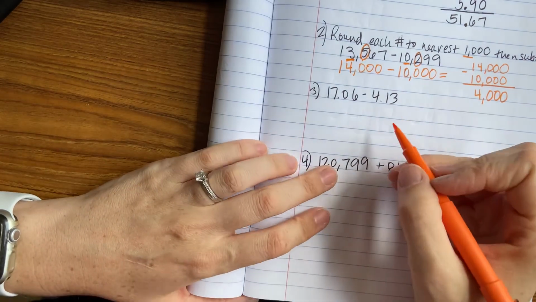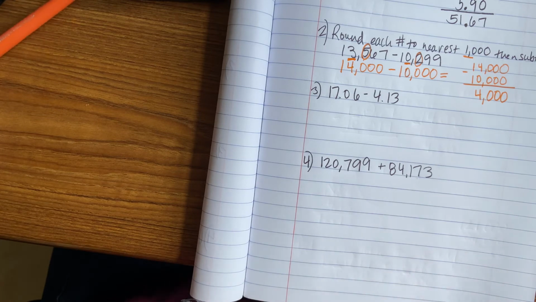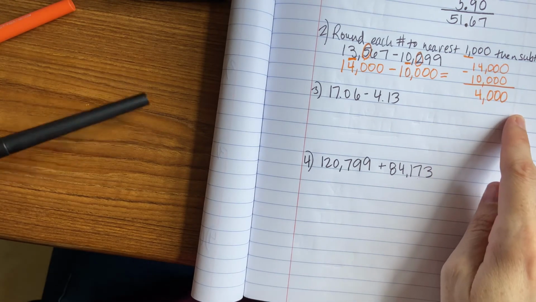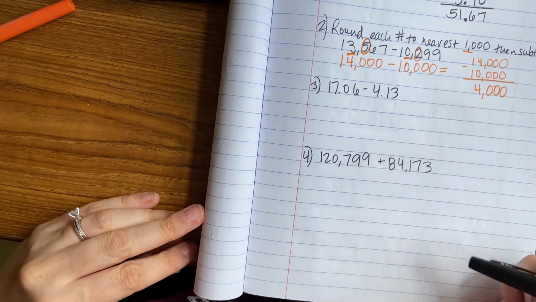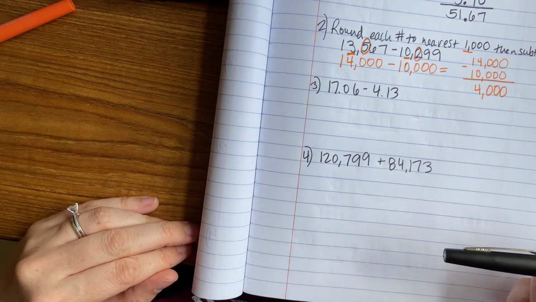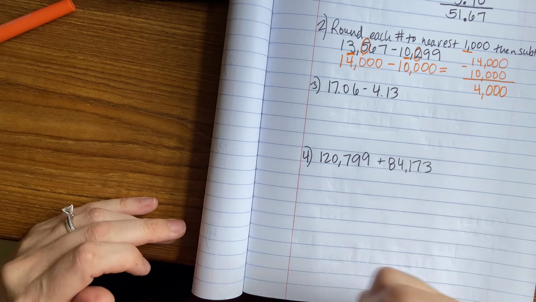All right, to do this problem here, switch back to my black pen. So this is your answer, 4,000. That's your answer. We just round and then we solve. You never want to solve and then round. You must round your numbers first and then solve.